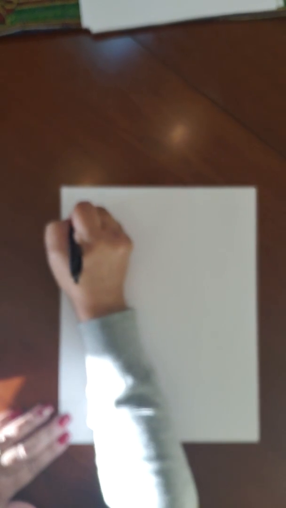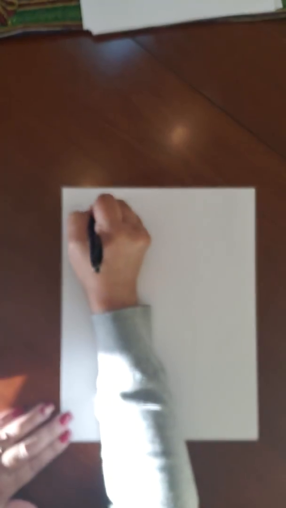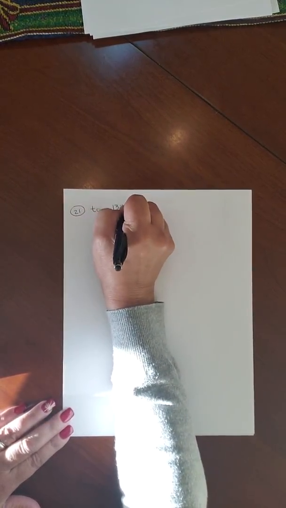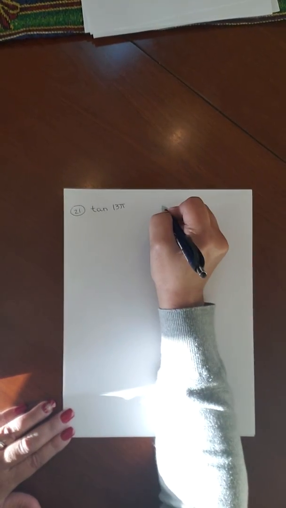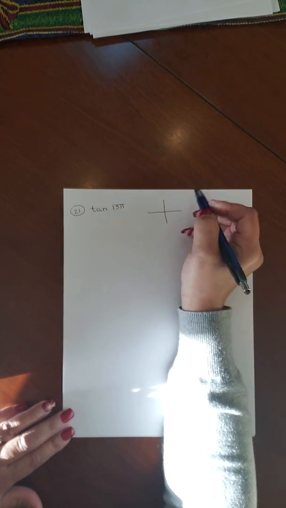Okay, on to number 21. In problem 21, we're doing tan of 13 pi. So you might want to consider where you're at if you rotated to 13 pi.